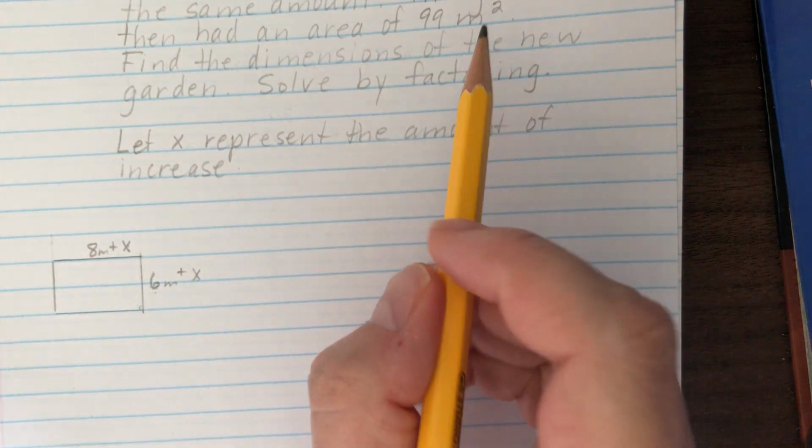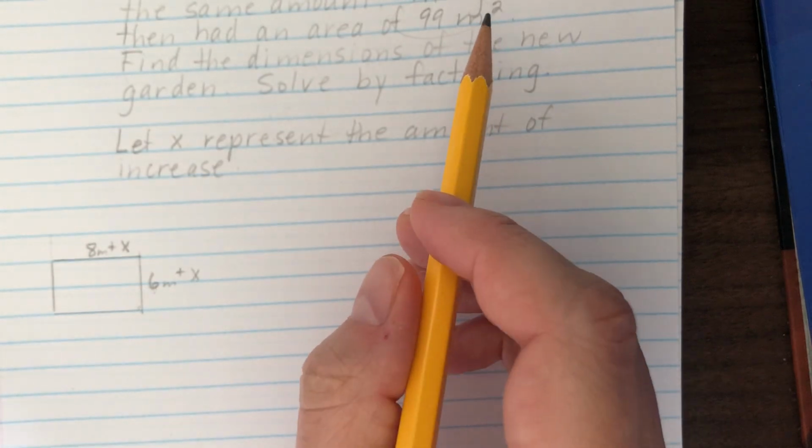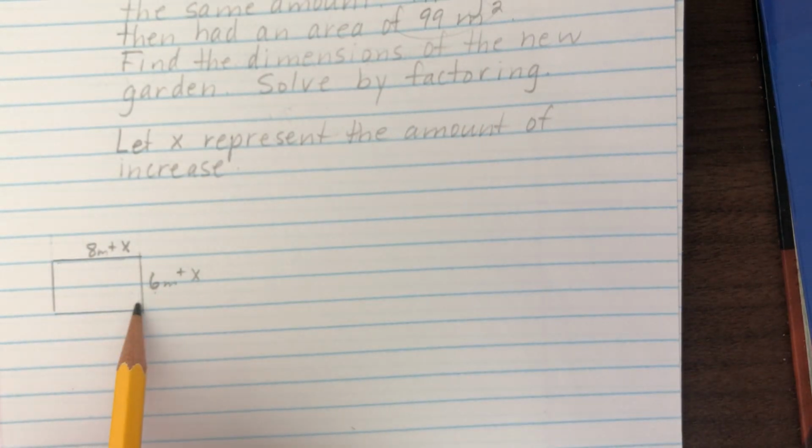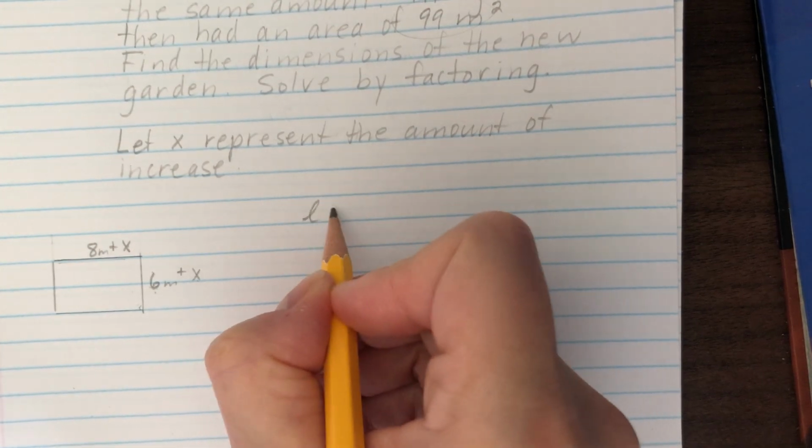Okay. And since we know the area of this new garden is 99, we can use these expressions for the length and width to come up with the equation, because area is length times width.